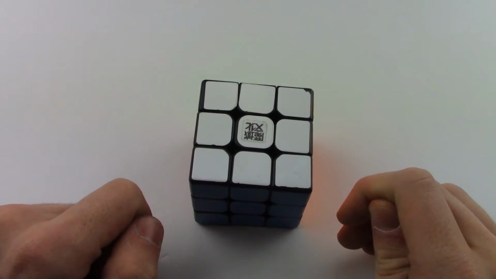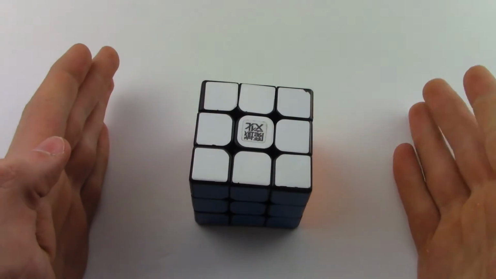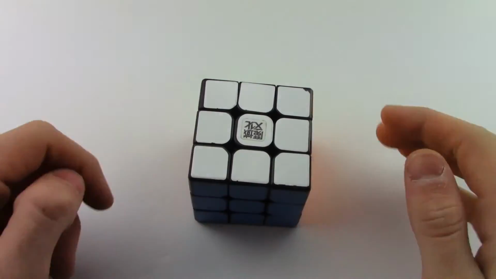Rubik's Life here. Today I'm going to show you how to average 20 to 30 seconds on the Rubik's Cube.